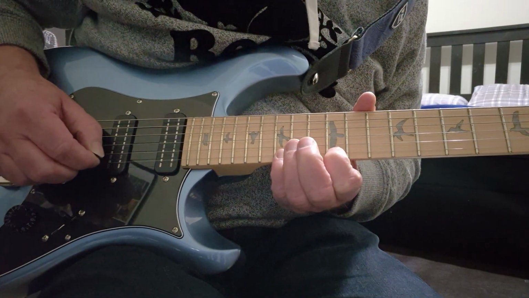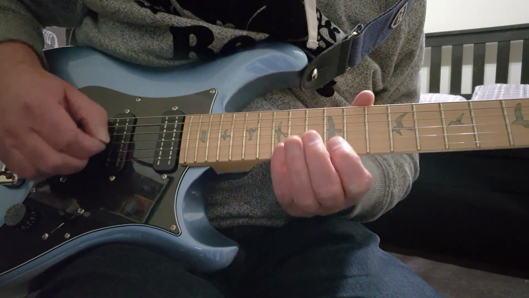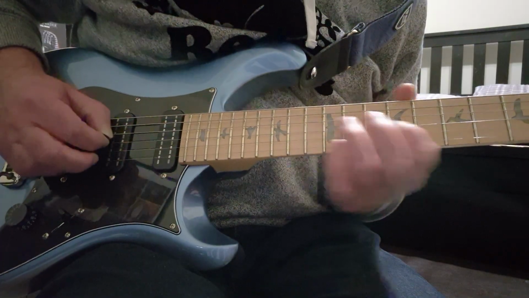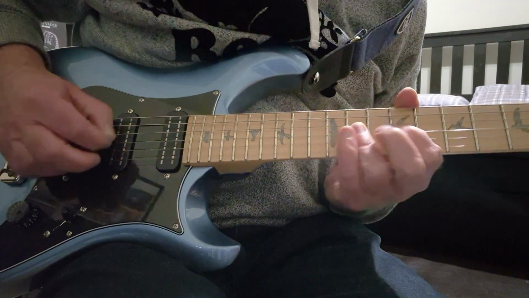And when I do the position slide, you notice my index finger is here on the 12th fret. When I do the position slide, my pinky finger is going to be on the 12th fret.